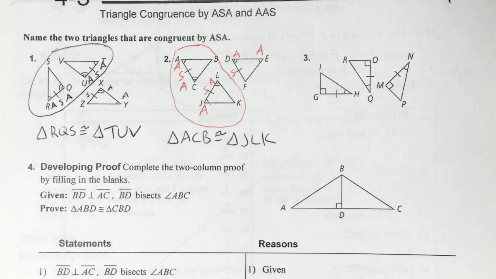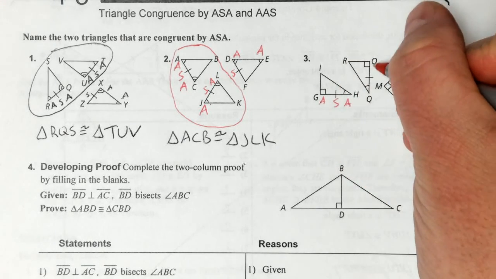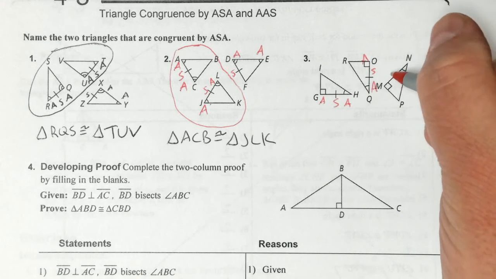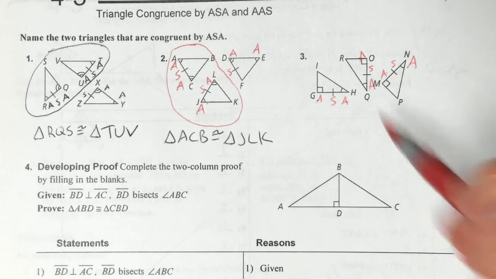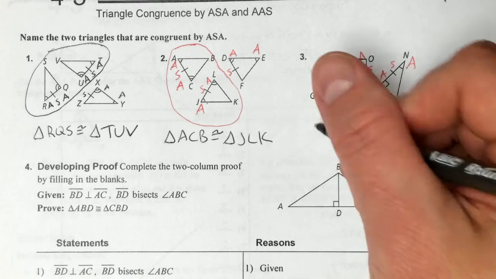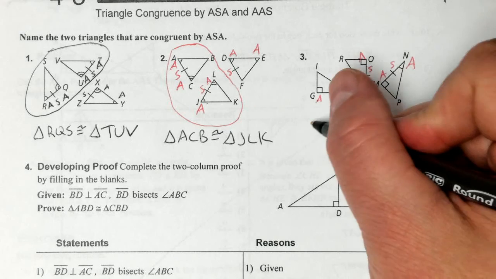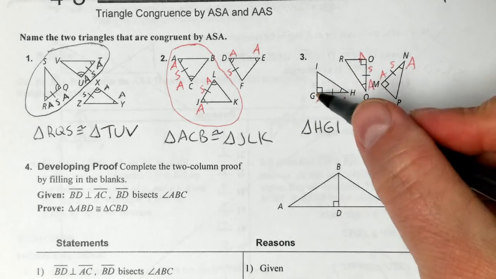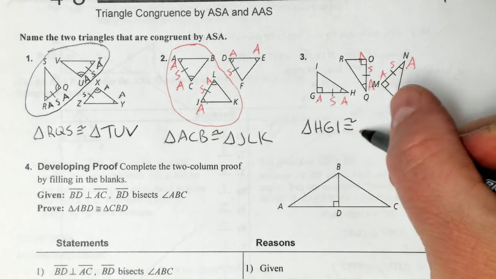Okay, this one's showing angle, side, angle, and so is this one, and this one is angle, side, angle also. So really all three. So we have HGI, so the acute angle, the right, and then the other letter, how I named it.